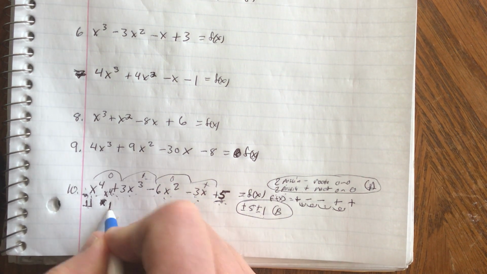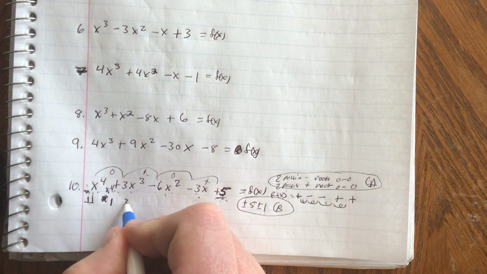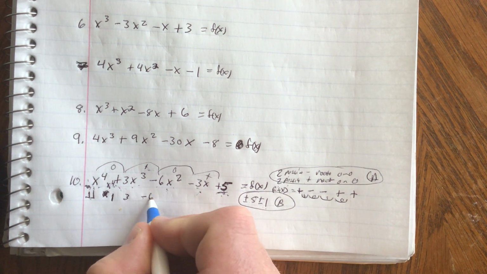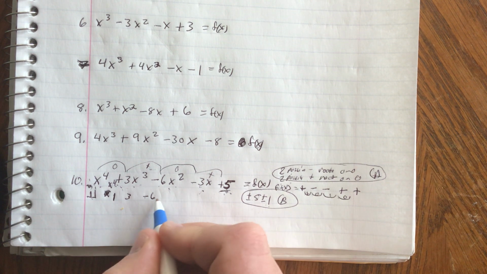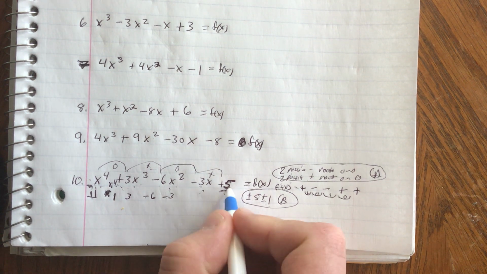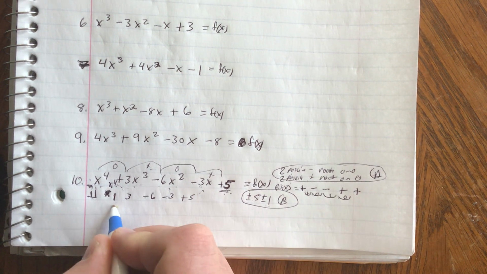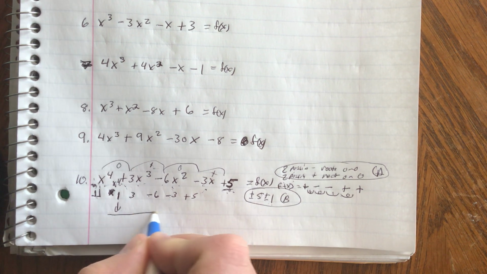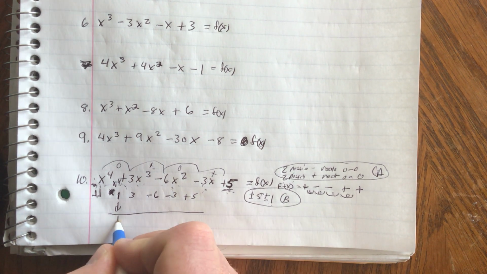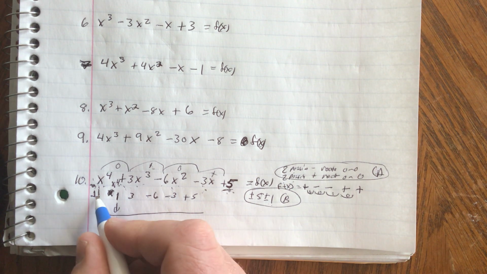So I'm going to use 1 for the x to the 4th, 3 for the x to the 3rd, minus 6 for the x to the 2nd, minus 3 for the x, plus 5. I'm going to drop the first one. Don't forget to drop that first one. That's 1.